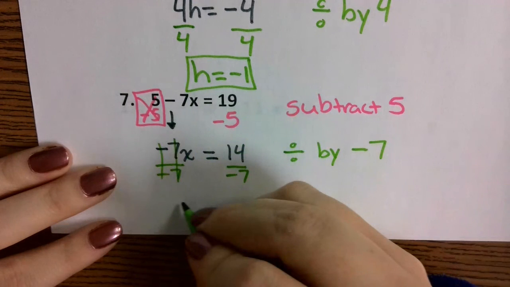14 divided by negative 7 is going to give you a negative 2. So we get x is equal to negative 2 for that one.